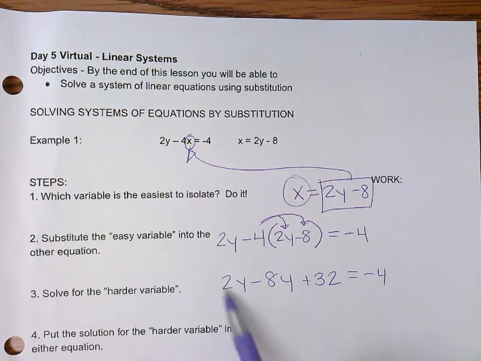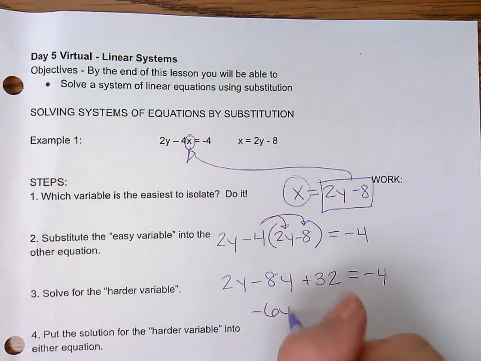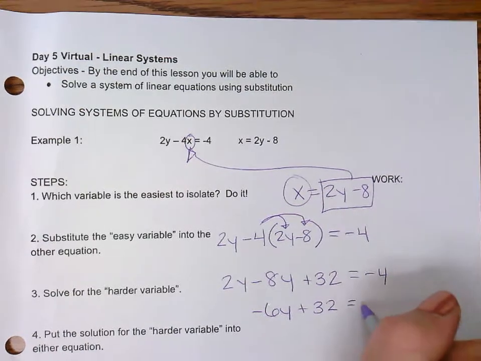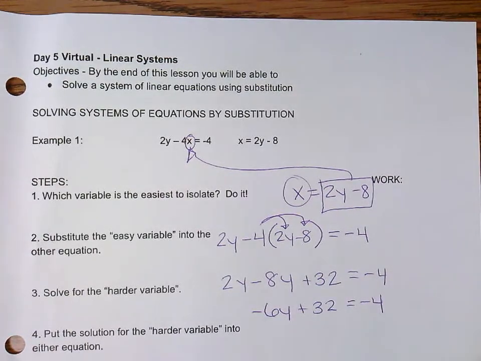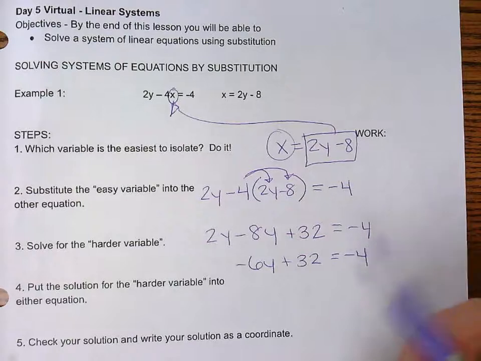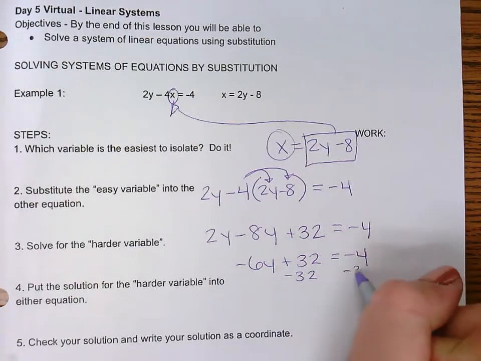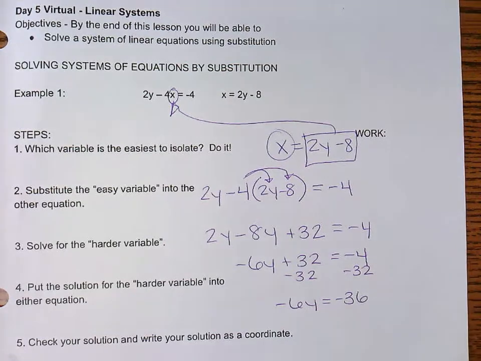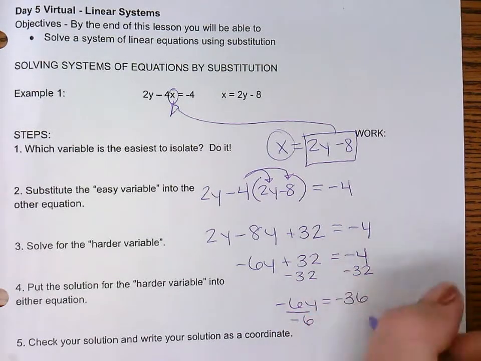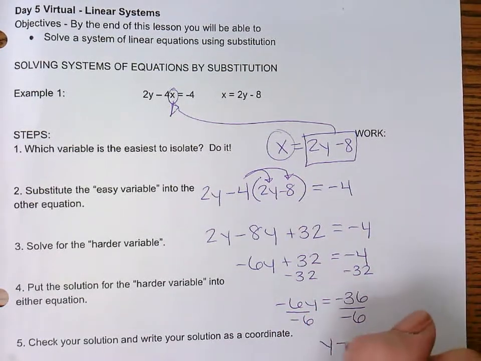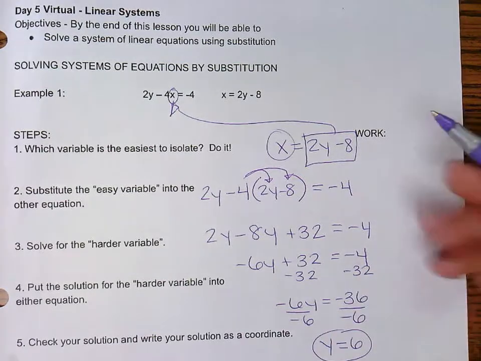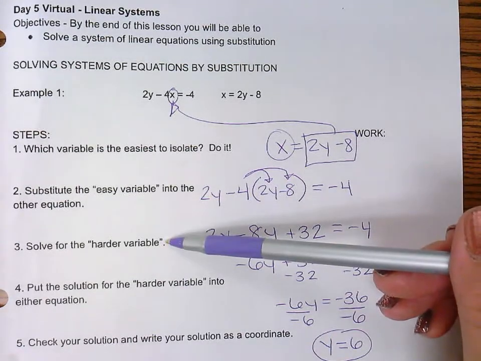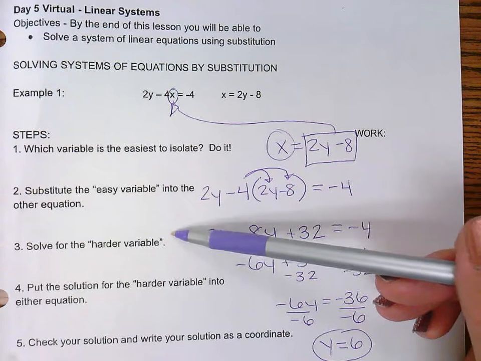Combining like terms gives me negative 6y plus 32 equals negative 4. Subtracting 32 from both sides gives me negative 6y equals negative 36. Dividing by negative 6, y equals 6. I just completed step 3, solving for the harder variable y.